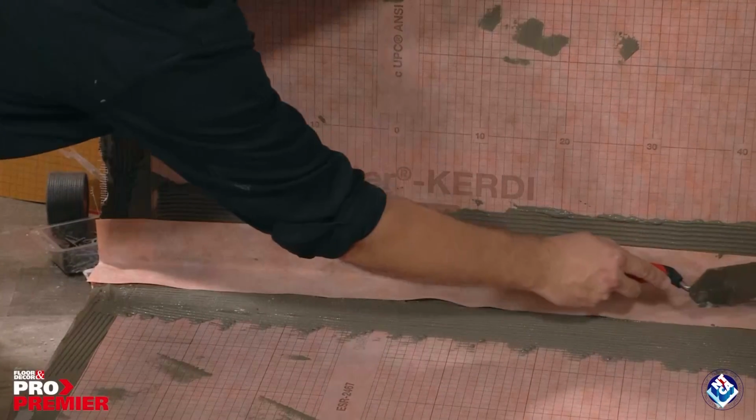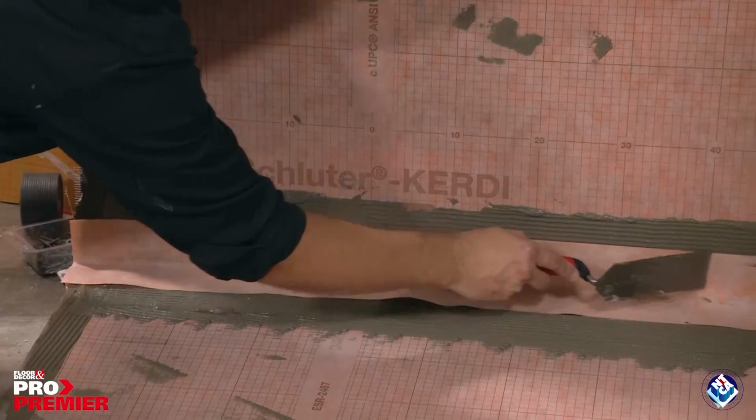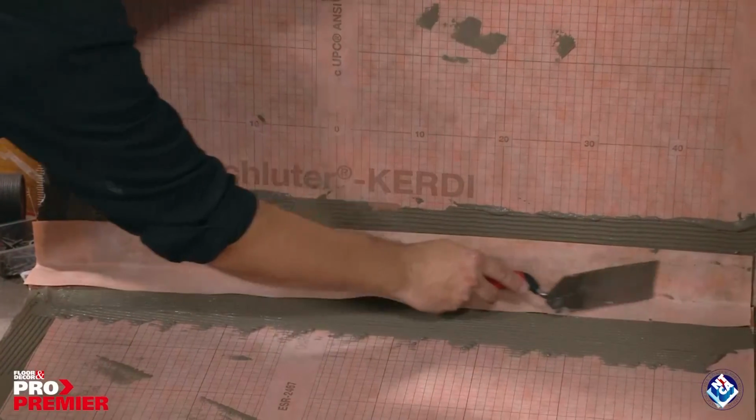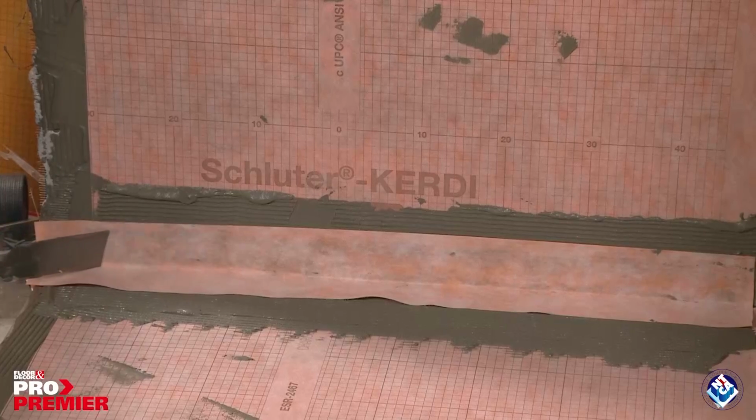This time I'm just using the flat edge of my margin trowel, and I'm removing any air pockets, embedding that piece of banding to the membrane.